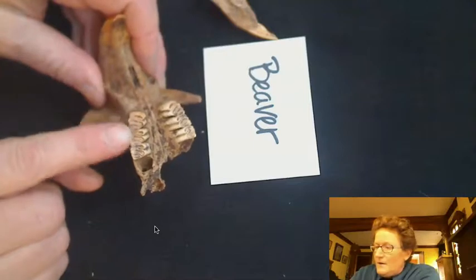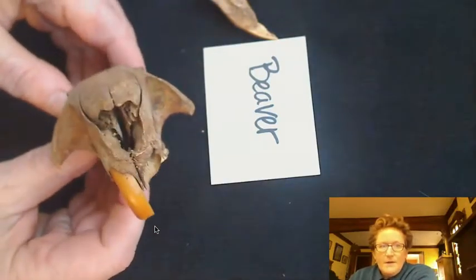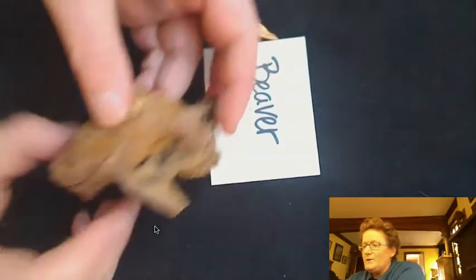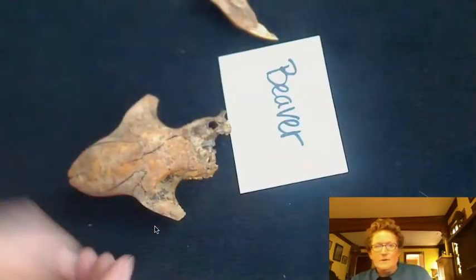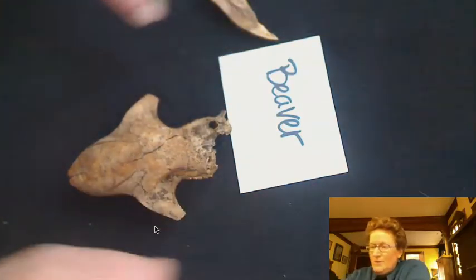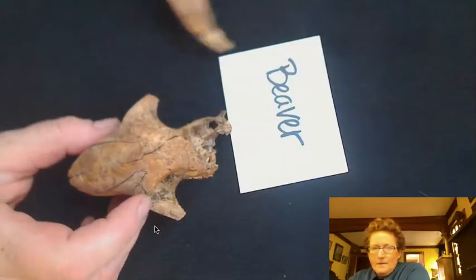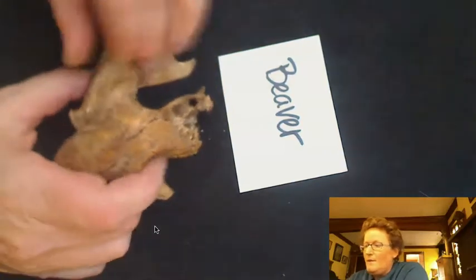Here are another set of the beaver's teeth here. We don't get a good view of the beaver's eyes here because it's only a partial skull. I believe it was found in the woods. And you can see that the beaver has a pretty good field of view here because it is a plant eater. It is a mammal, a prey mammal.